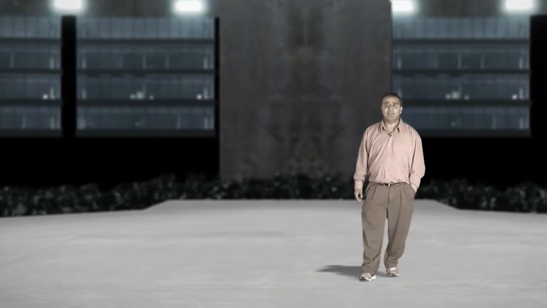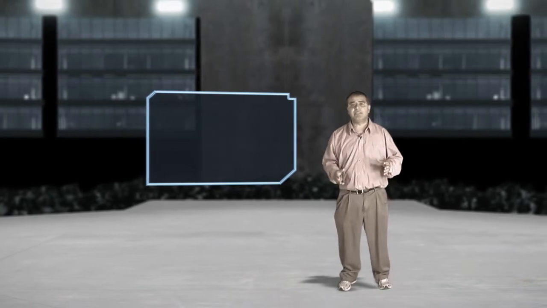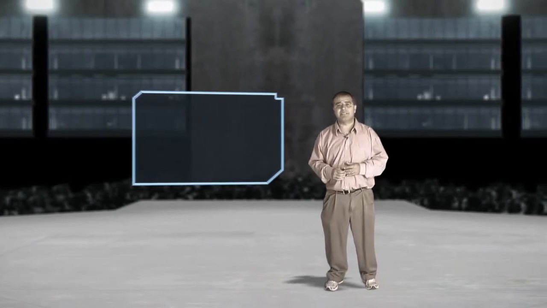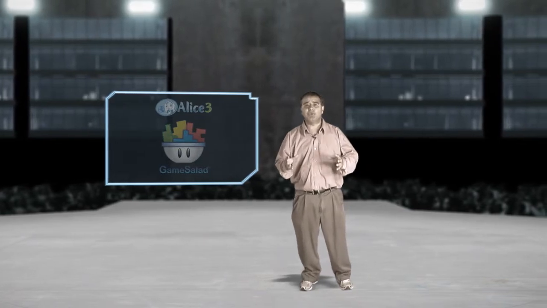Historically, there have been three methods for integrating video game activities within the classroom. The first method involves using learning sandboxes such as Alice or Game Salad to essentially put students in an isolated environment where they can experience logic and mathematical processing. The advantage of this is that the students often succeed at doing something. The disadvantage is that the types of games that they create don't typically look like the games they usually play.